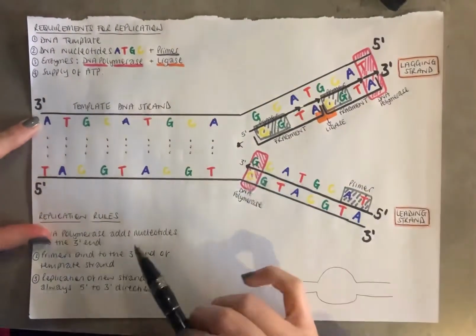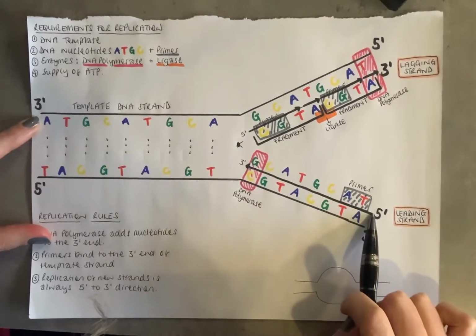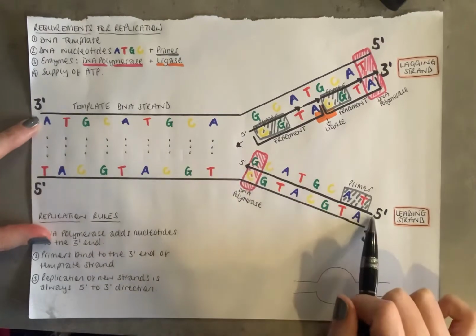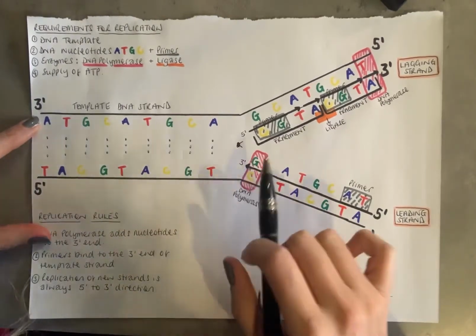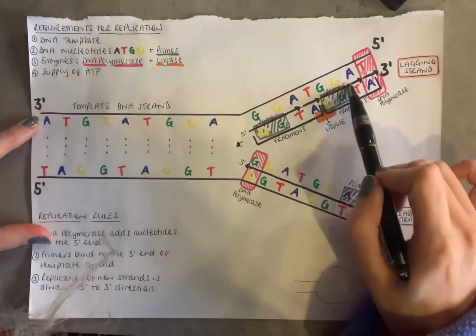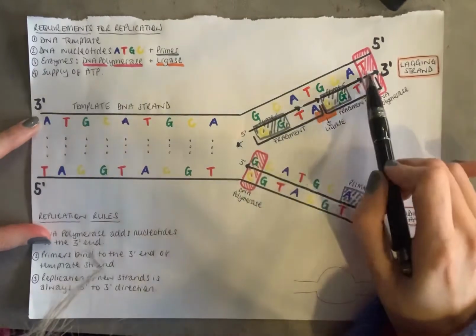Okay, but again, going back and remembering the golden rule, as we can see, a newly synthesized strand is replicated in one direction only. Okay, it goes from 5' to 3', and it's the exact same. You can see this by these arrows. It's the exact same for the lagging strand. Okay, it's going from 5 to 3.